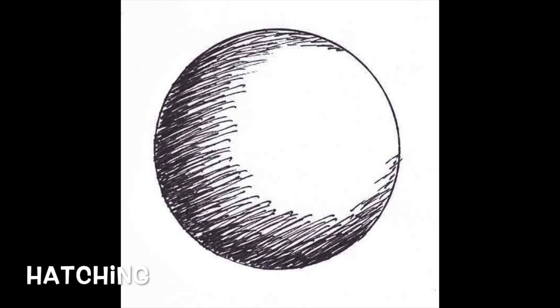Hatching is created when non-crossing lines are used to indicate the value on or around an object. They are usually parallel to each other. So if you look at the ball, the white section is where the light is hitting the object, and as the hatching happens around the corner, it adds value and depth to the ball.